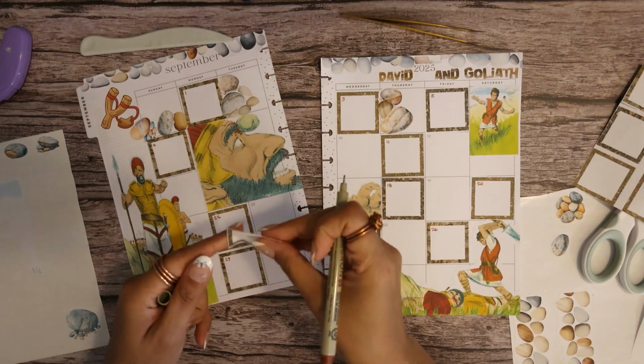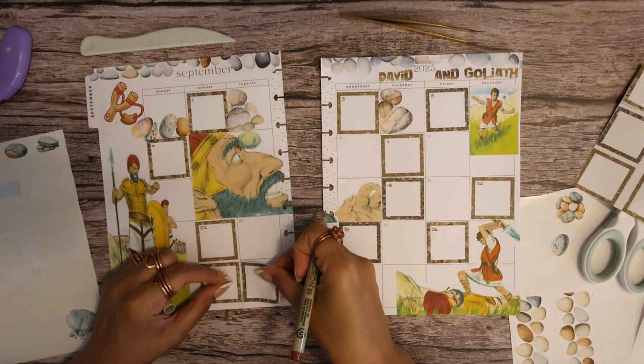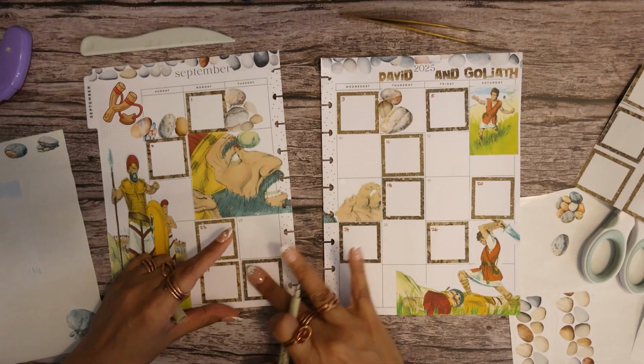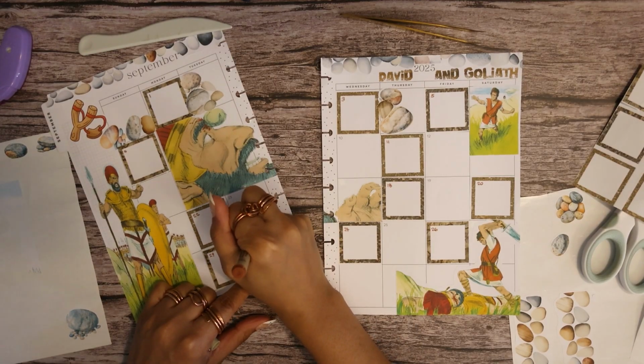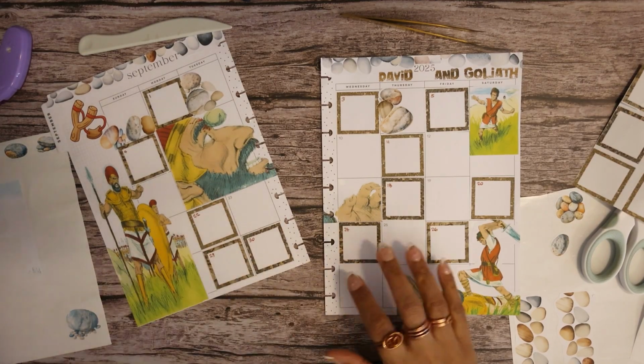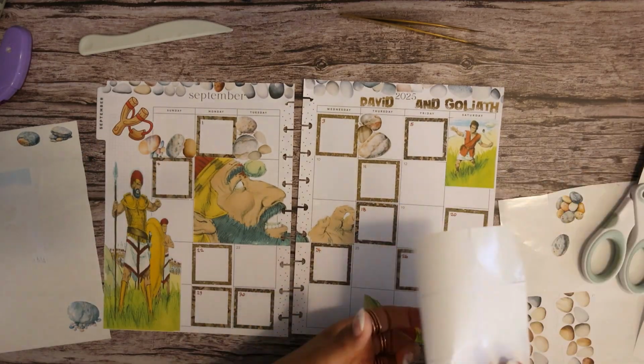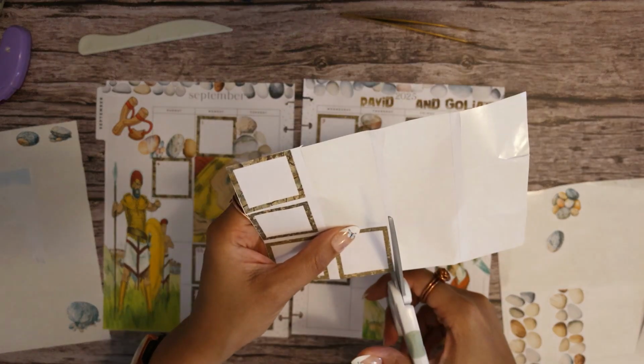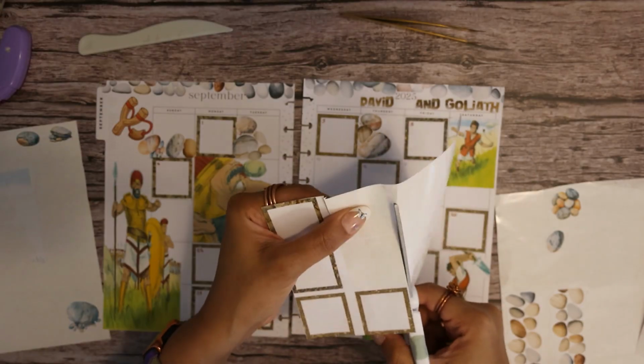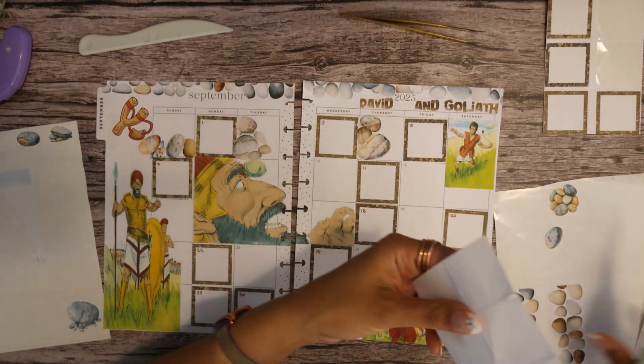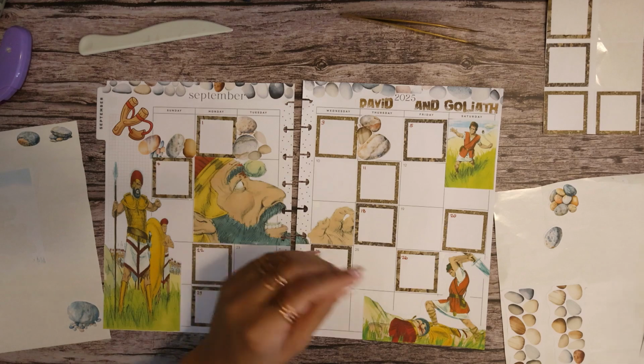And this one is 30. All right, so we have all the days down. I have 4 boxes left, so I'll go ahead and save those for another project maybe.